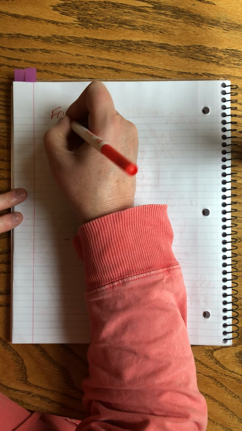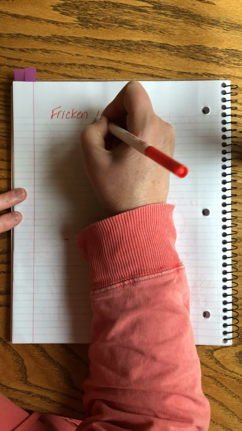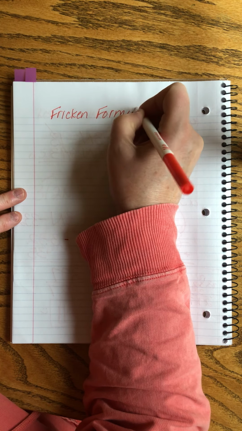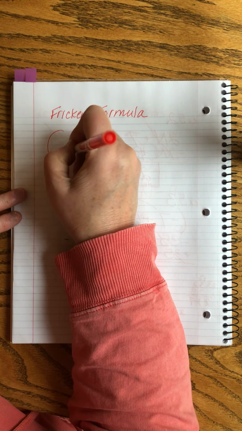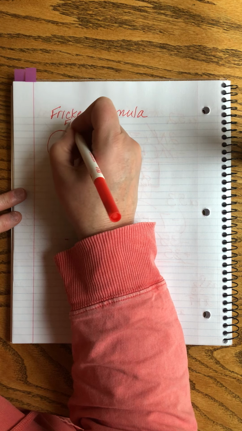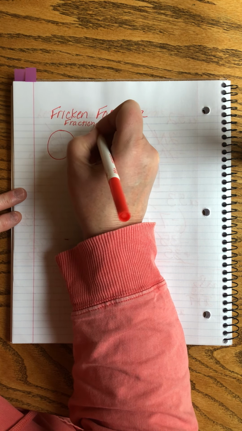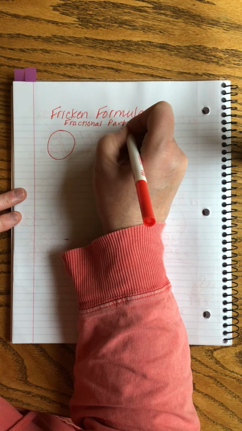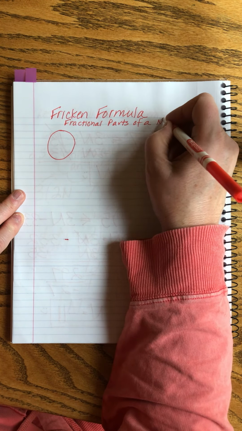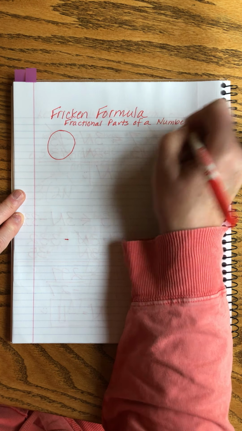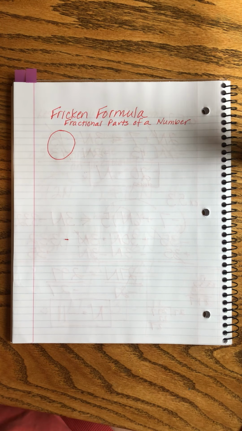All right, now we're going to move on to a slightly different kind of word problem. It is the frickin' formula model. Remember that there are two kinds of frickin' formula problems. Oh, by the way, the fancy name of them is fractional parts of a whole. Oh, fractional parts of a number, John's calling them. Now you know why I don't call them this. I think that's a really boring and confusing sounding name. Frickin' formula is much easier for me.